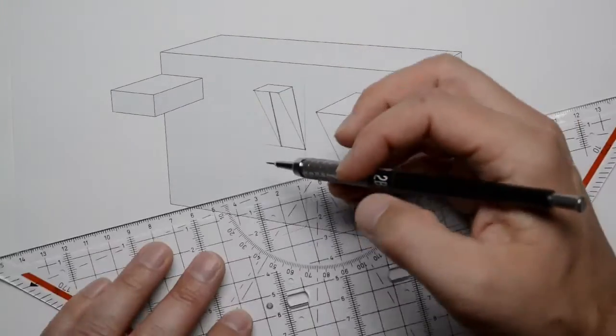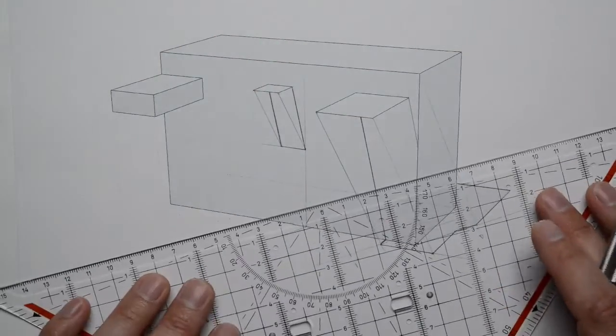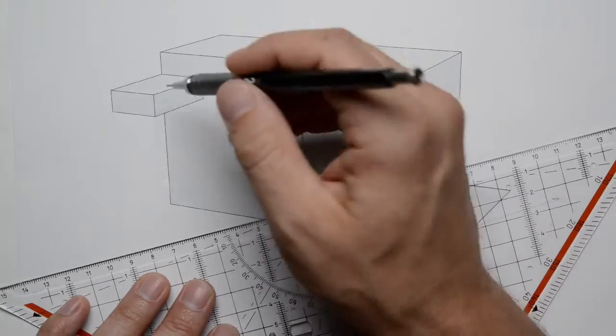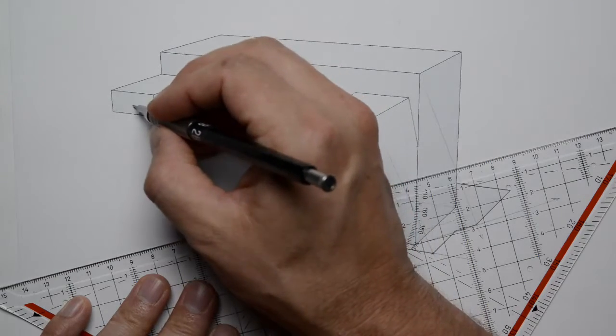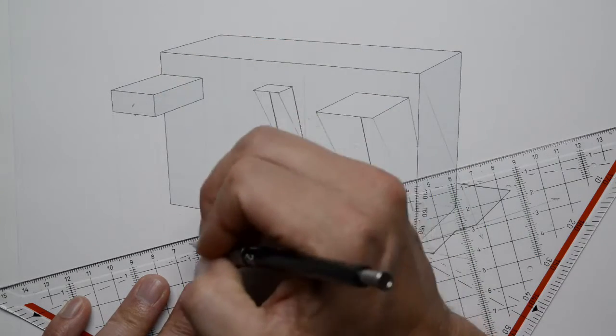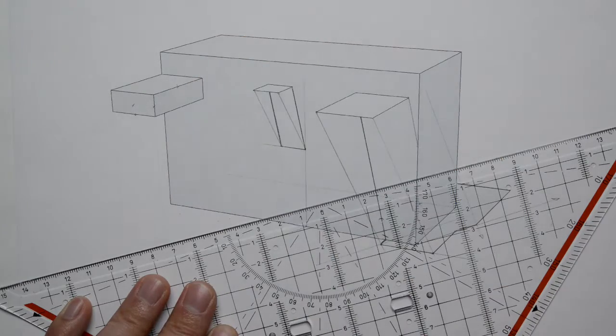So let's take the overhang that has a little bit of volume. Here, one thing you want to think about is which corners are actually going to cast a shadow. So this one here is going to cast a shadow, this one here is going to cast a shadow, most likely it's going up here, and then this edge is going to cast a shadow.